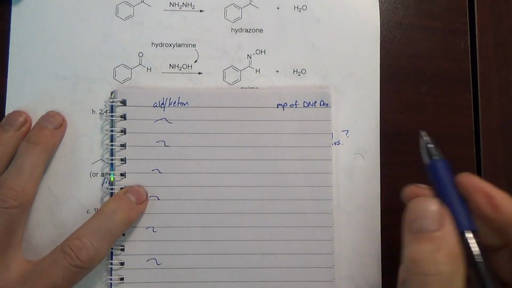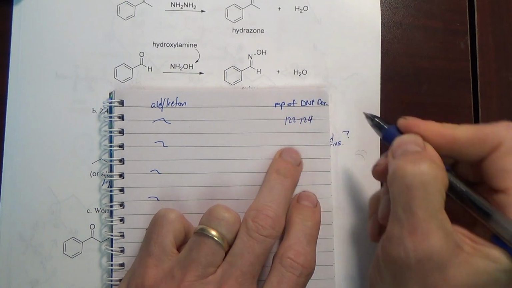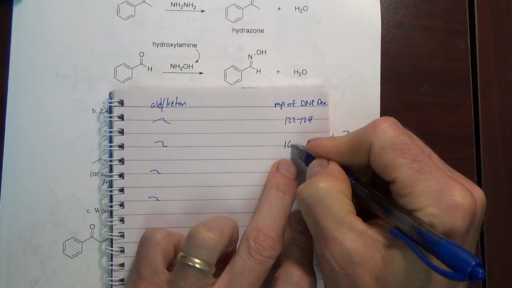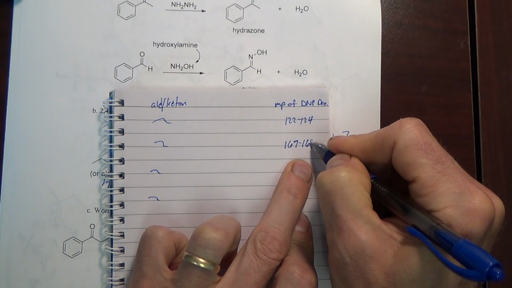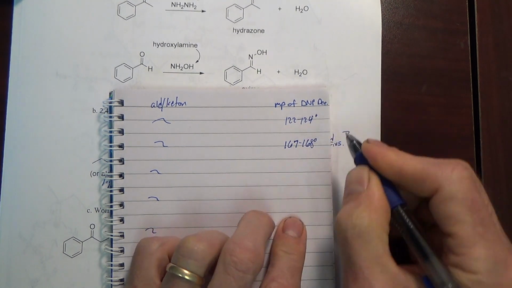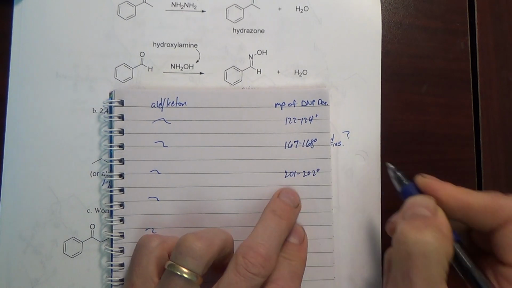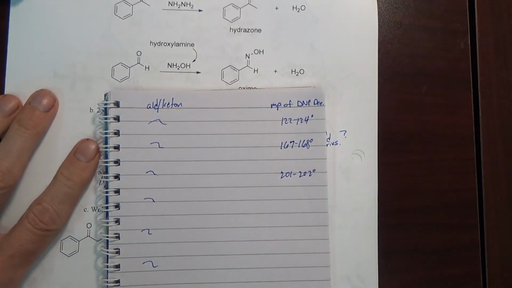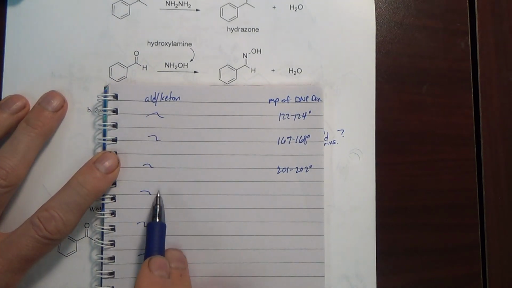And for this aldehyde or ketone, maybe the melting point was 122 to 124. For this one, it was 167 to 168. Okay, like this. This one was 201 to 202. And so the idea here, you think, well, I think I have an aldehyde or ketone.